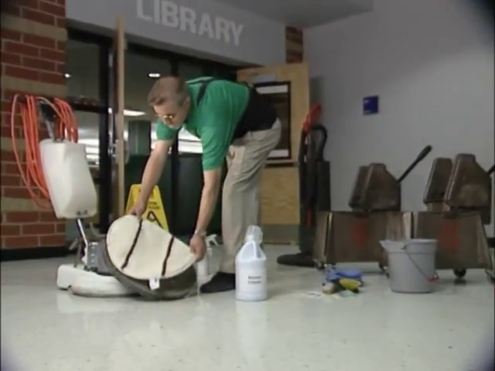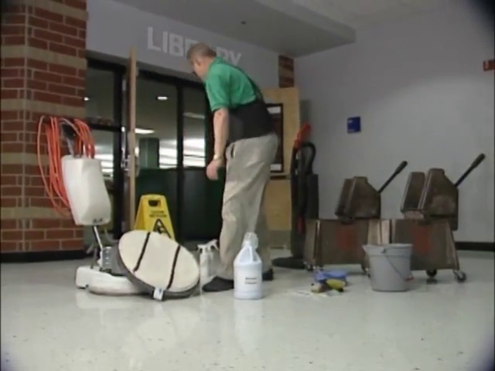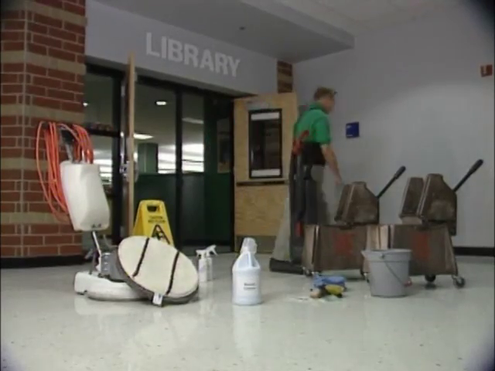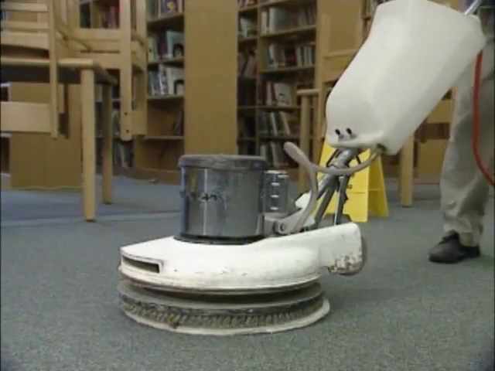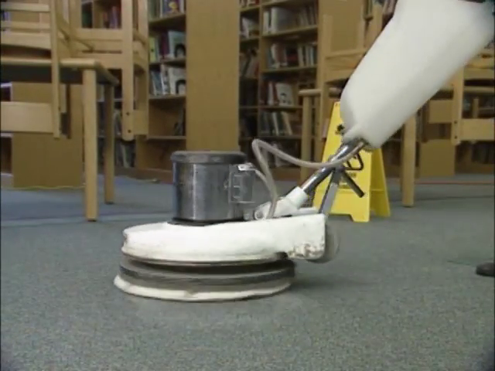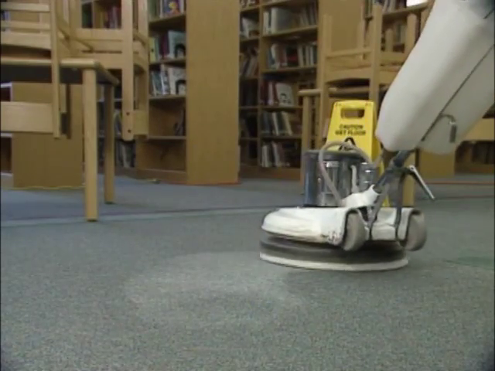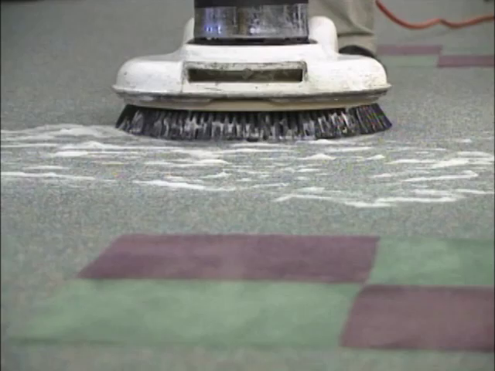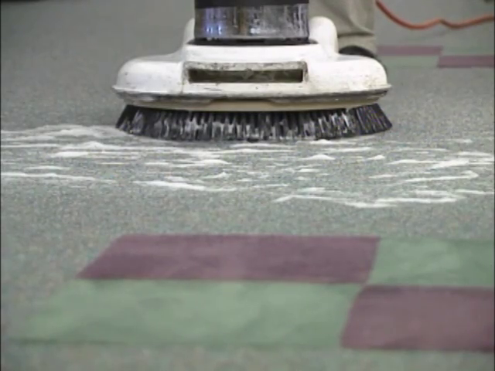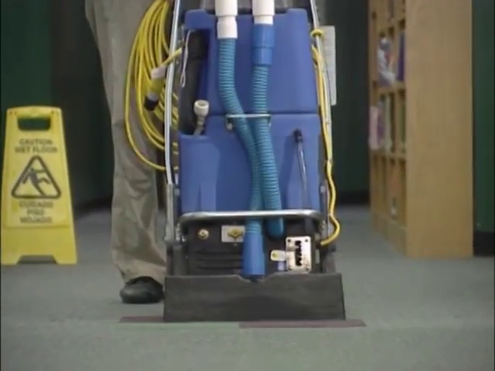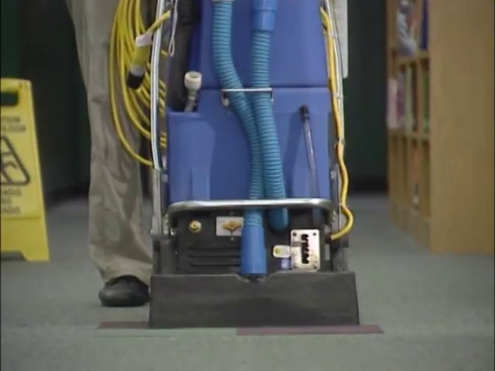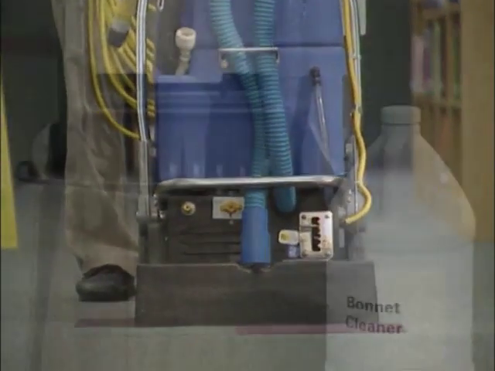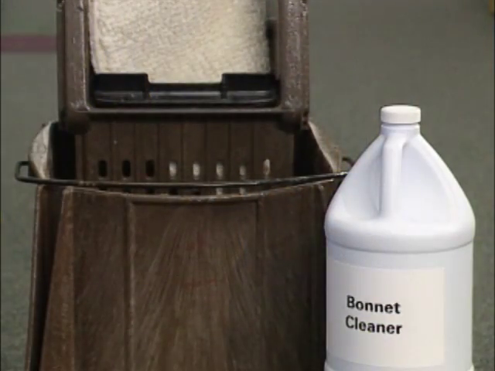For interim cleaning, bonnet buffing is recommended. This method is like deep scrubbing and recoating a hard floor surface. It removes embedded dirt and soils and brings back the appearance of the carpet area. Restorative methods include shampooing to restore the appearance of the carpet and extraction cleaning, which deep cleans and restores the carpet area. To perform these procedures, you will be using a variety of products.